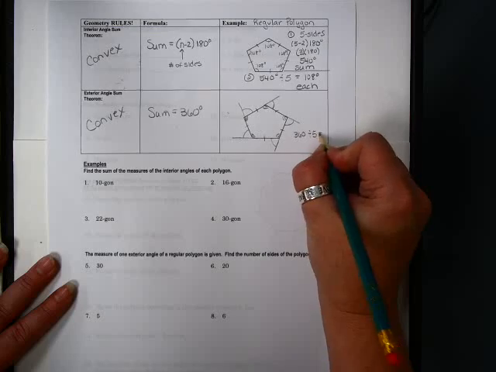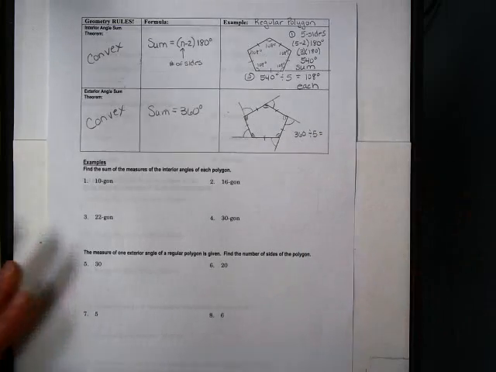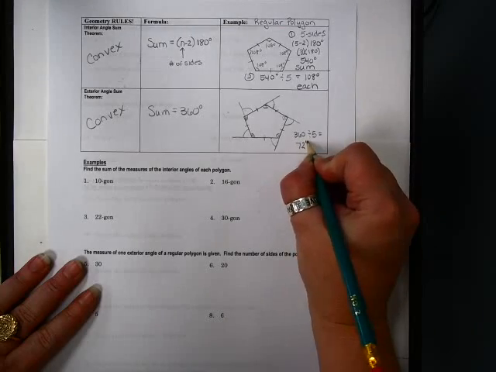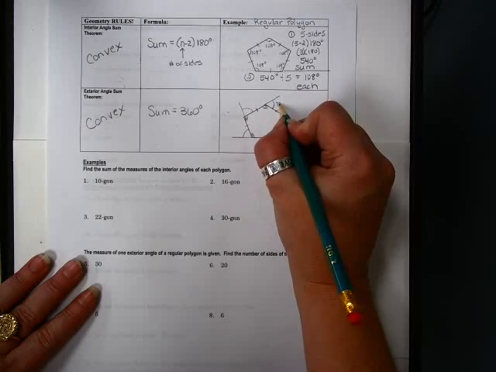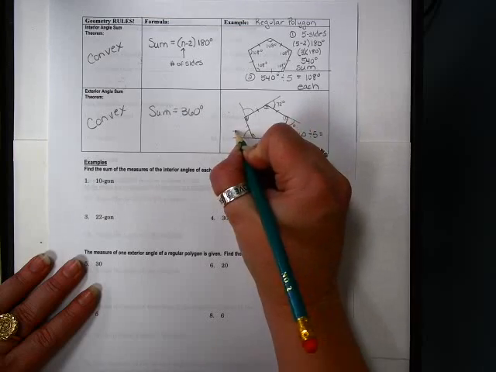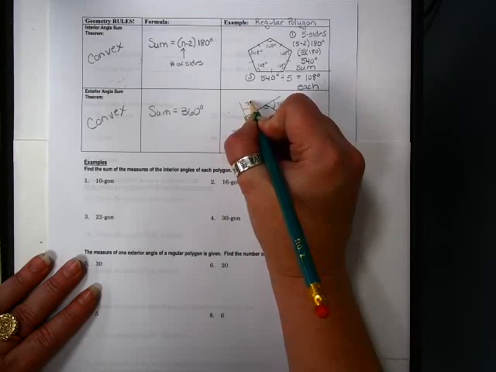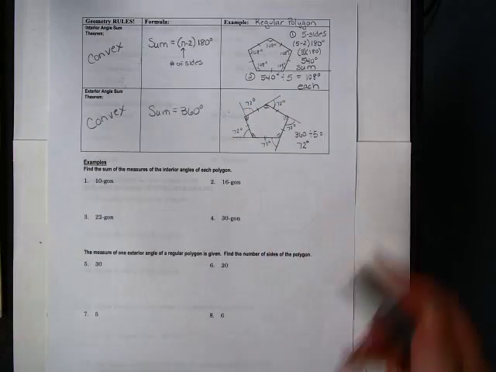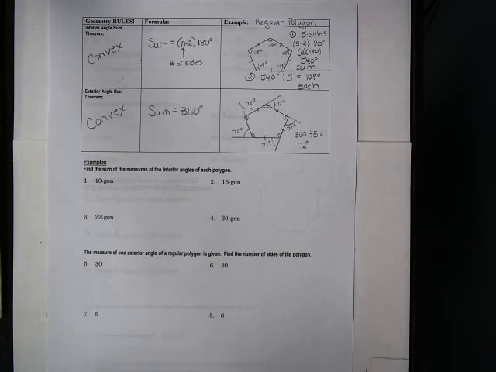Divide by 5 equals, and when you put that in your calculator, that equals 72 degrees. So each one of these is 72 degrees. When you add them up, 72, 72, 72, 72, 72, they all add up to be 360 degrees.